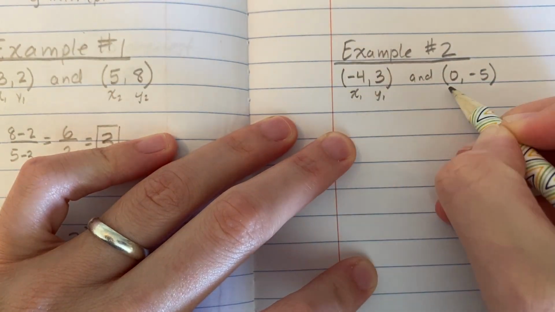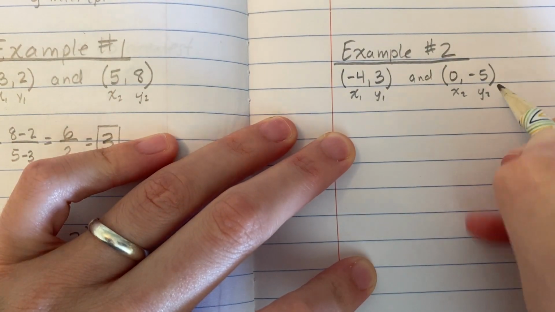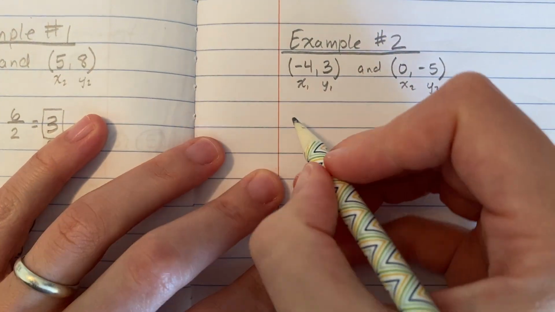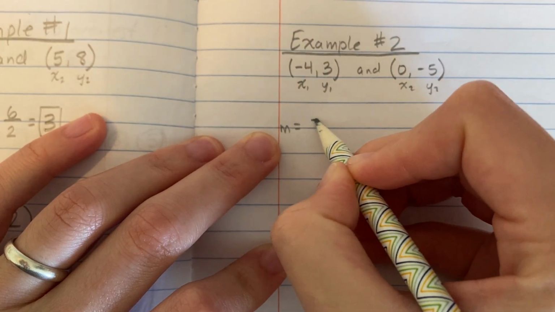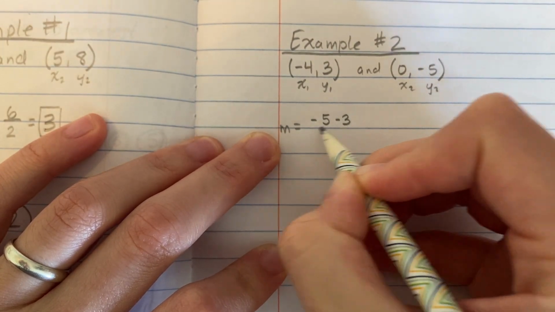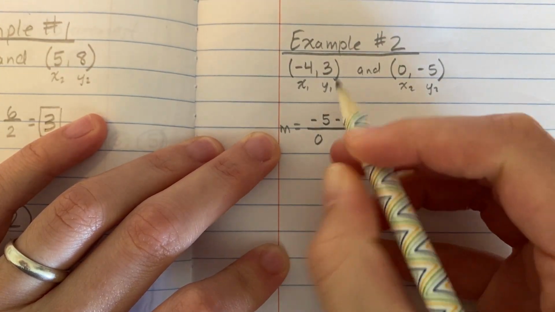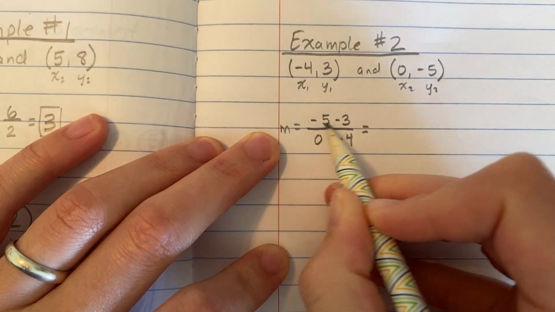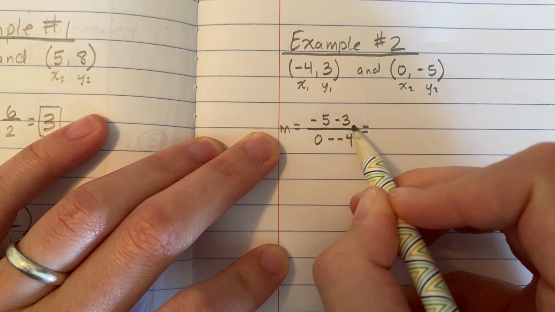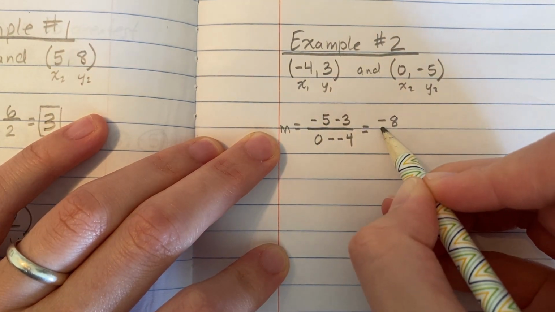So here's my x1, y1, x2, y2. I'm doing example number 2 here. m equals y2 minus y1 over x2 minus x1. Negative 5 minus 3, that's 3 negatives, that's negative 8.